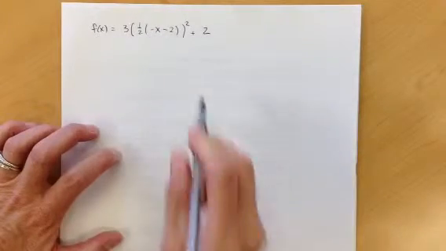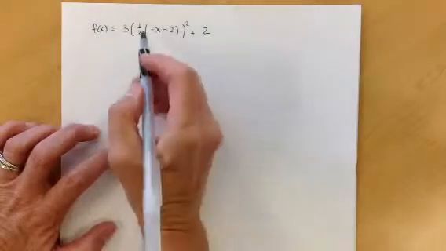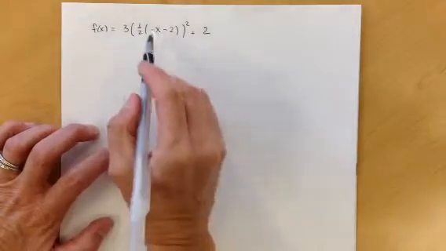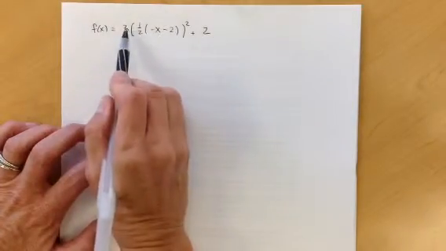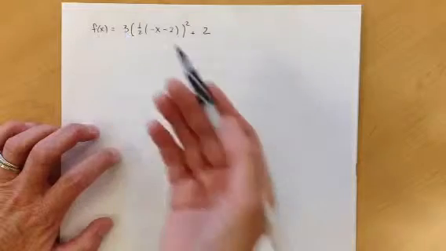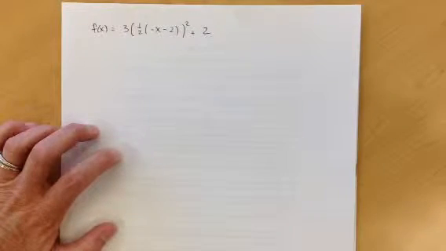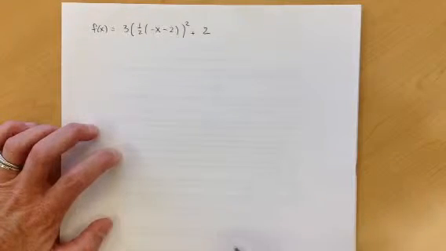Because of the negative in front of the x, we're going to have to do a y-axis reflection. Because of this 1/2 that's applied to the x, we're going to have to do a horizontal stretch. And the 3 on the outside says we're going to have to do a vertical stretch, and then the +2 says we're going to have to shift up 2 units. So let's figure out the order of these transformations.